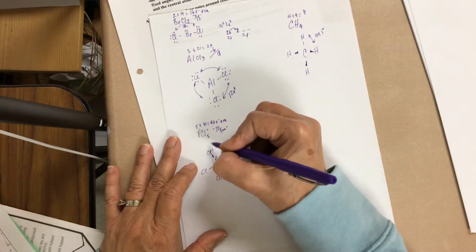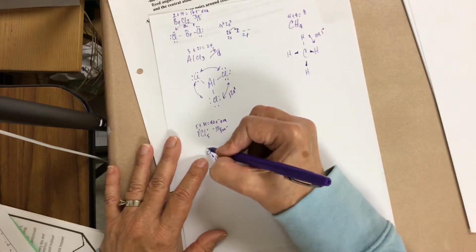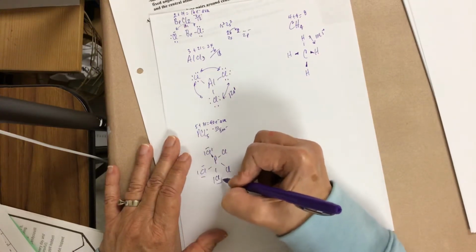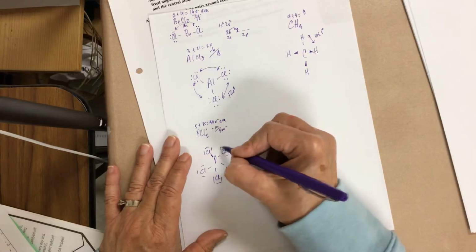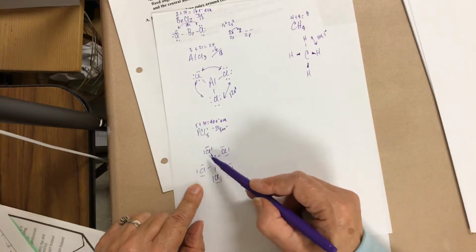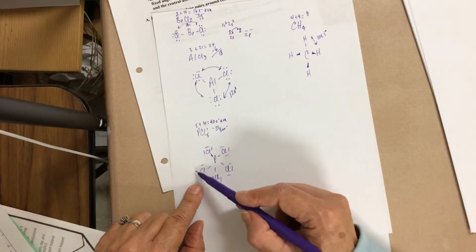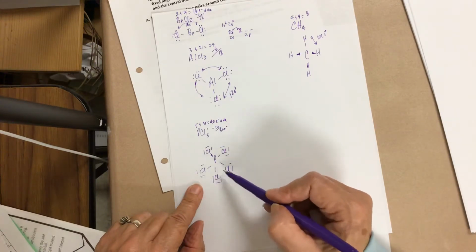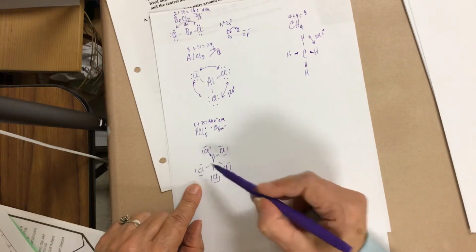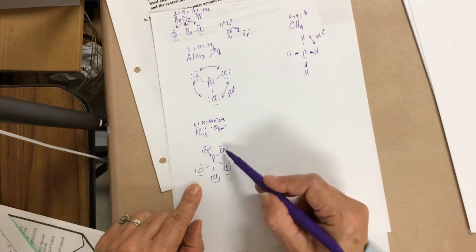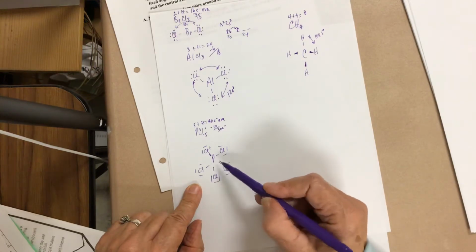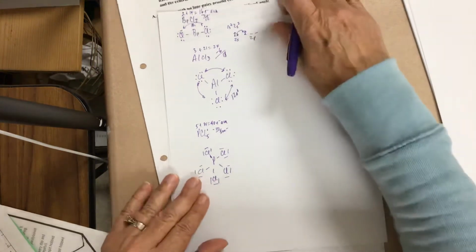I'm going to start using lines to represent pairs. It goes quicker. 1, 2, 3, 4, 5, 6, 7, 8, 9, 10, 11, 12, 13, 14, 15. Okay, so we've used 40. This chlorine has 8. This chlorine has 8. This chlorine has 8. This chlorine has 8. This chlorine has 8. This phosphorus has 2, 4, 6, 8, 10. So this is an expanded octet, so your central atom has more than 8.